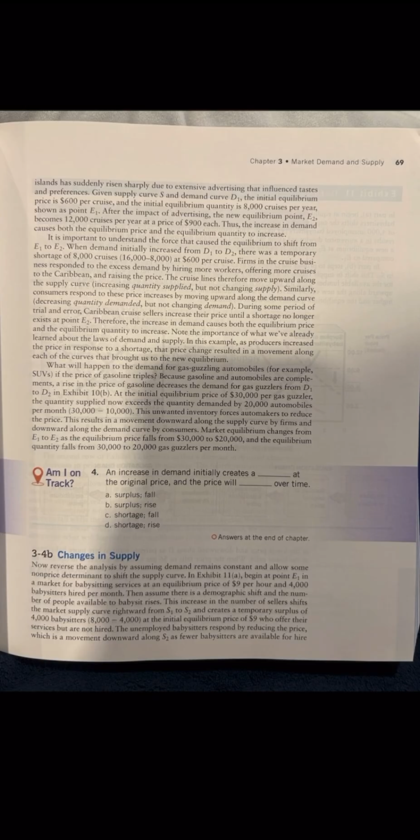What will happen to the demand for gas-guzzling automobiles, for example SUVs, if the price of gasoline triples? Because gasoline and automobiles are complements, the rise in the price of gasoline decreases the demand for gas guzzlers from D1 to D2 in Exhibit 10B.